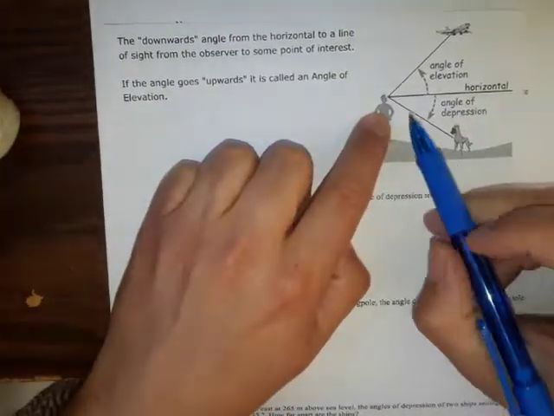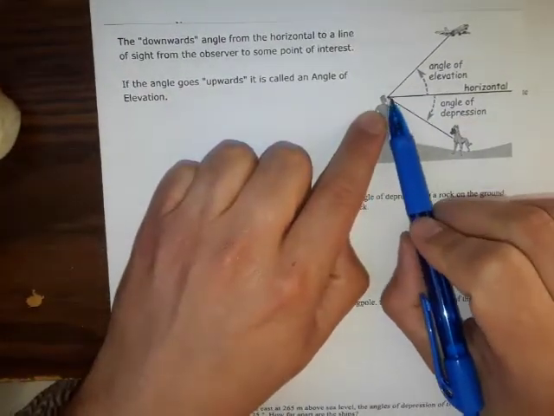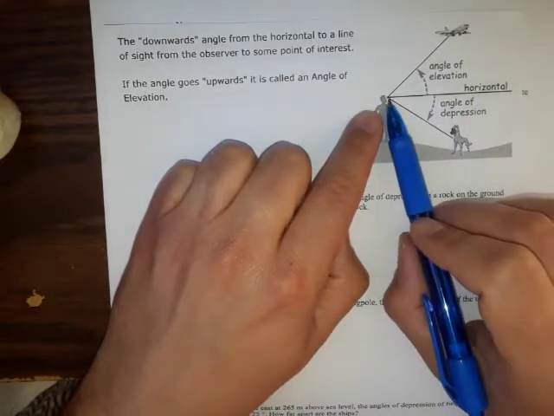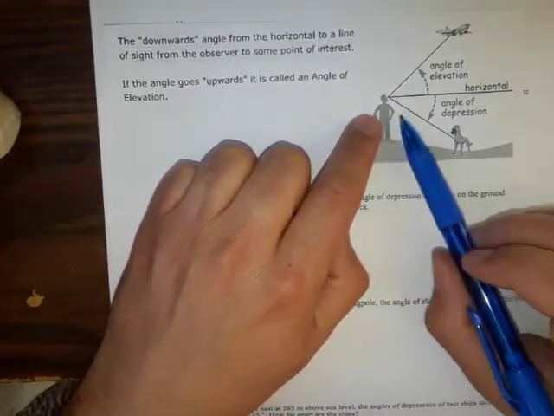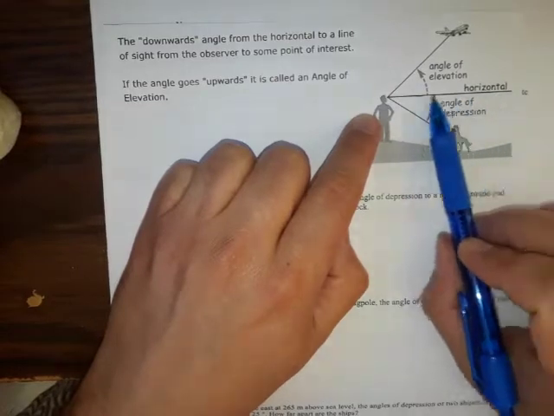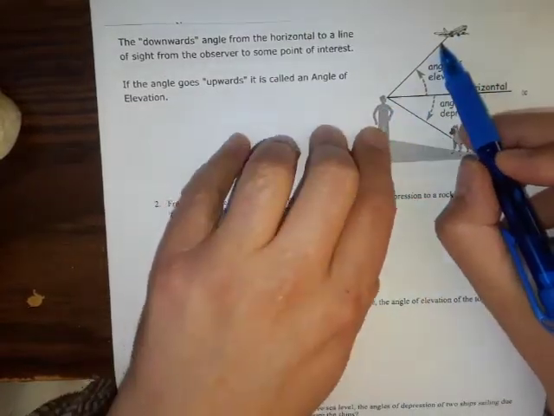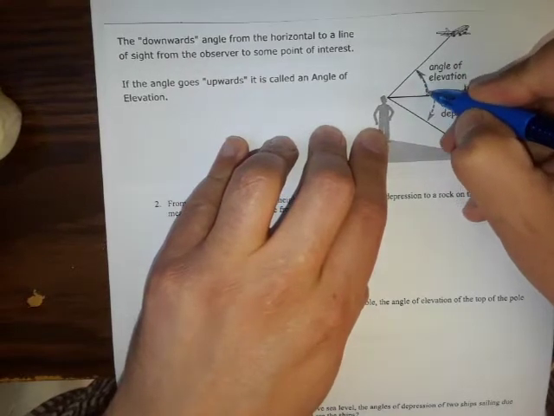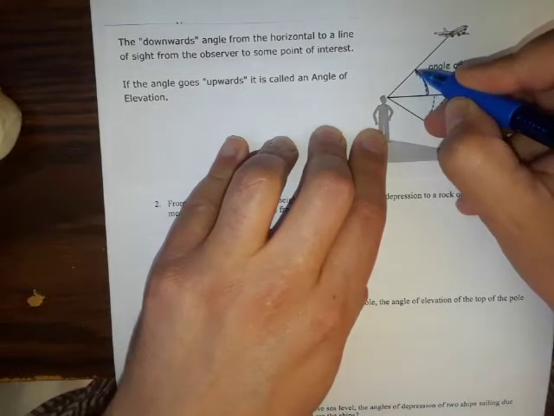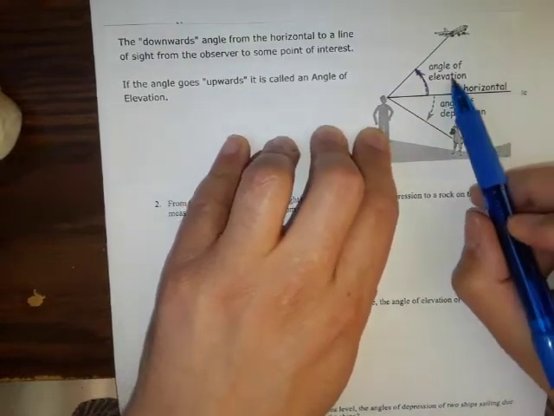Imagine this is the horizontal line where his eyes are. If he looks up, for example, if he's seeing a plane, we call this angle here the angle of elevation.